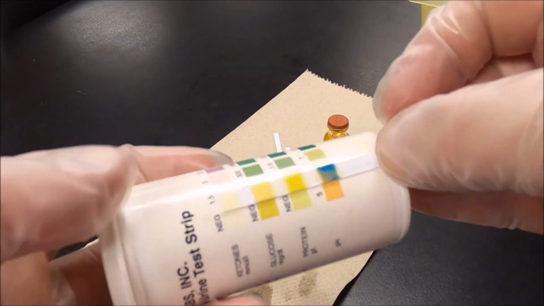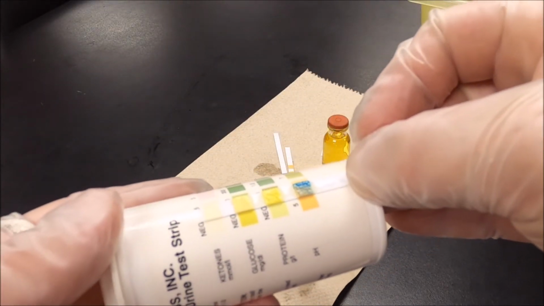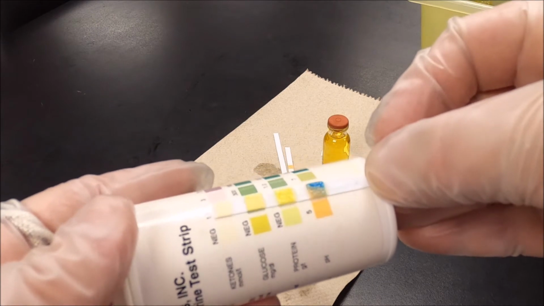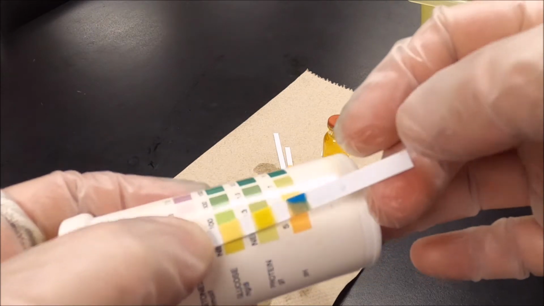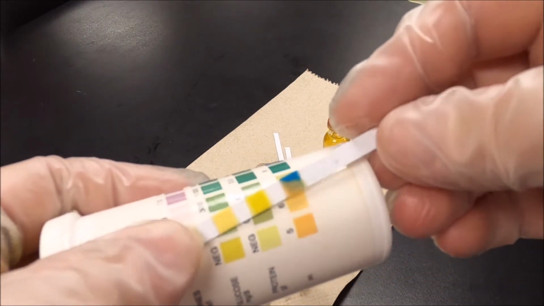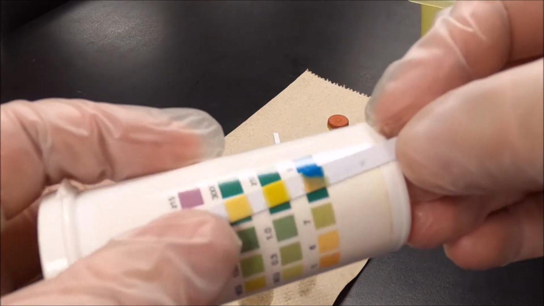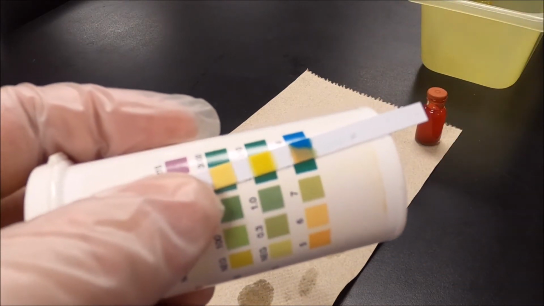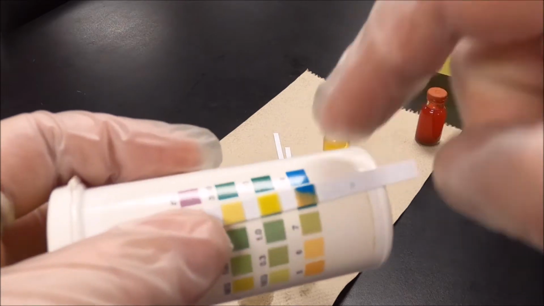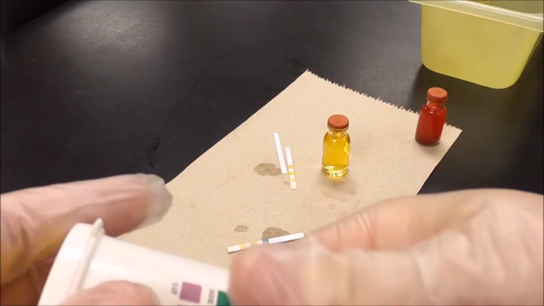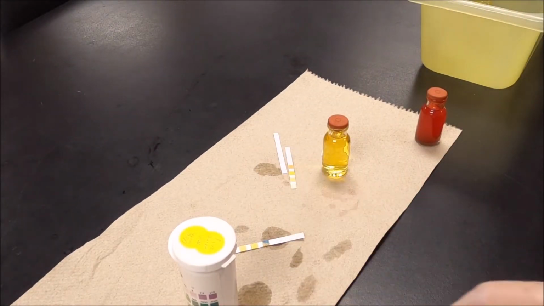Alright, so roughly normal on ketones, roughly normal on glucose, roughly normal on proteins, but holy cow, this thing turned crazy blue when it comes to pH. Alright, so this is very alkaline. Your urine, again, should have a pH of about 6. What this does is it helps you kill off bacteria, prevents UTIs. It's good to have your urine pH be a little acidic.